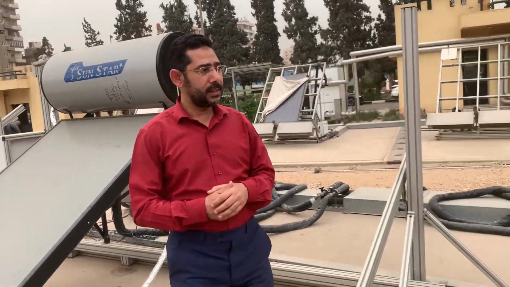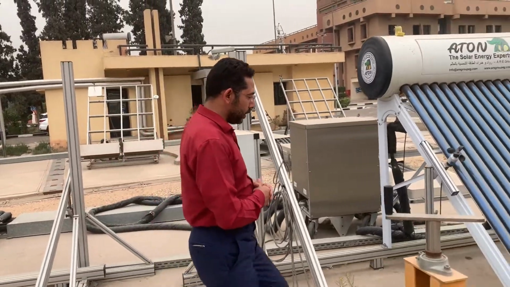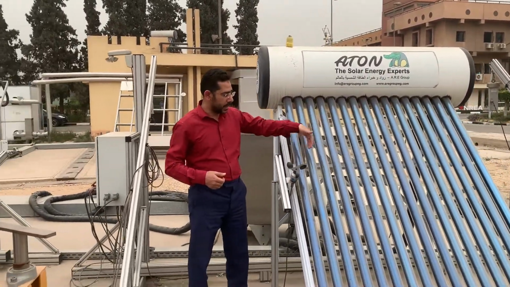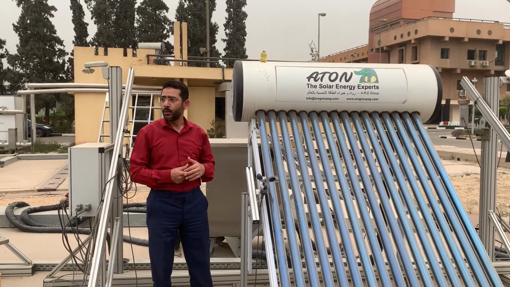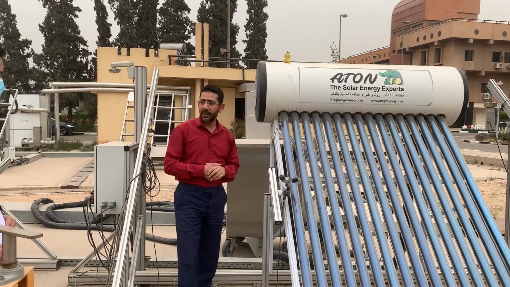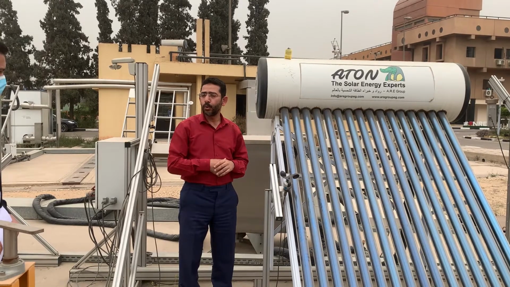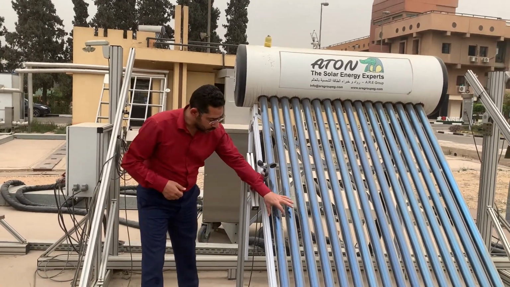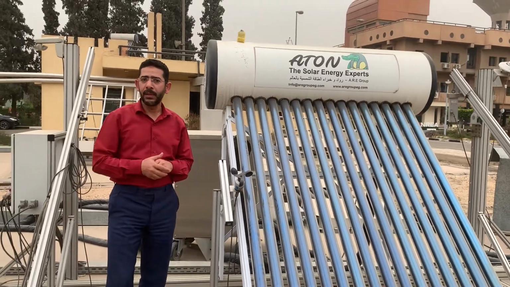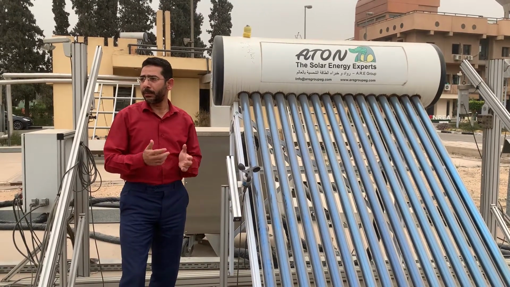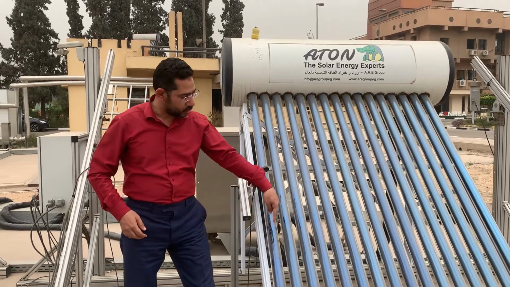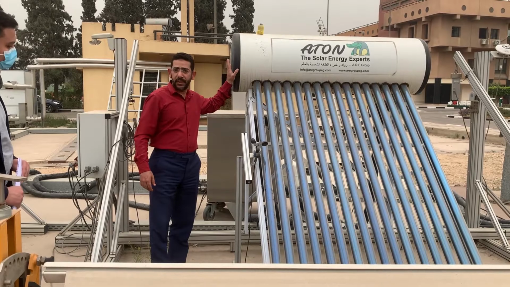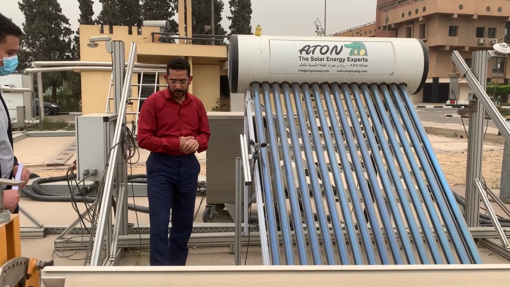The second one is the vacuum tube collector. Vacuum tube collector is more efficient and they can collect the solar radiation to heat up the water in the tank, and the tank is isolated to not lose this heat. Actually, one tube can heat up 10 liters of water per day. So this is 15 tubes to heat up 150 liters per day.